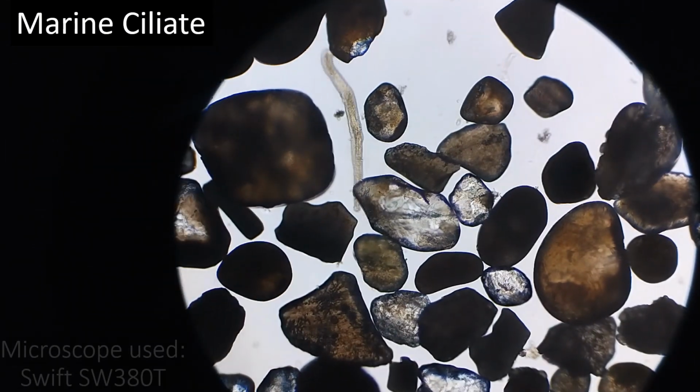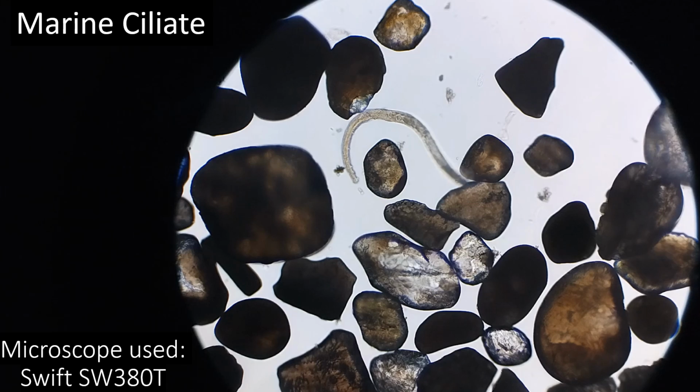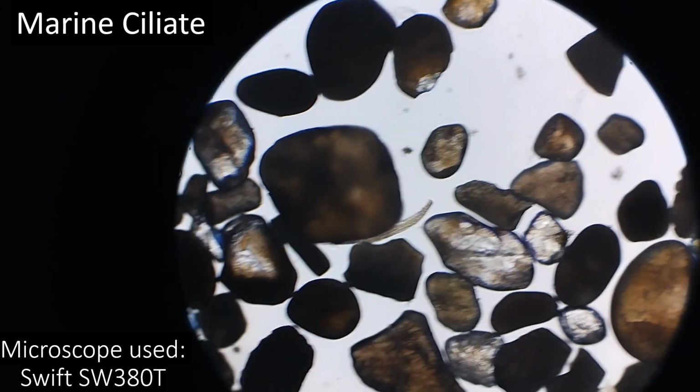And lastly, we have some marine ciliates like this one, which crawls between the sand grains like a worm.